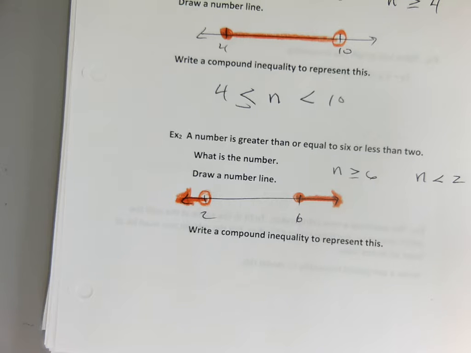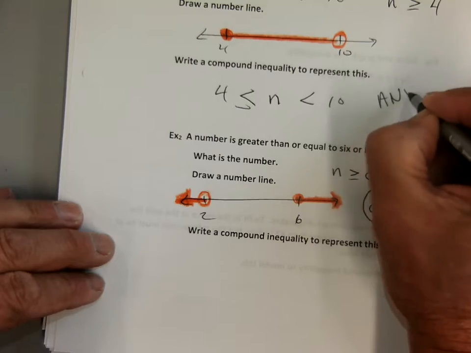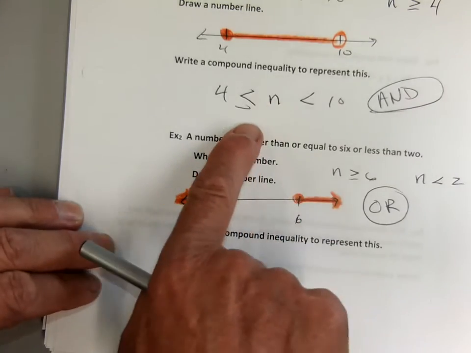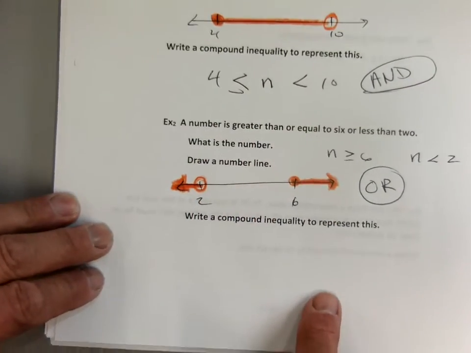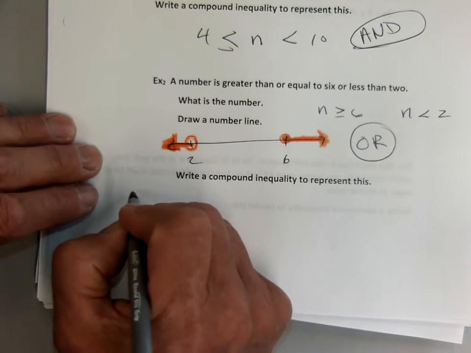So I'll say it's either one or the other. And that's why this is called an or statement. It can't be both. So it's an or statement. It's got to be either bigger than 6 or less than 2, and so we call this an or statement. This one's called an and statement because it can be greater than 4 and less than 10.